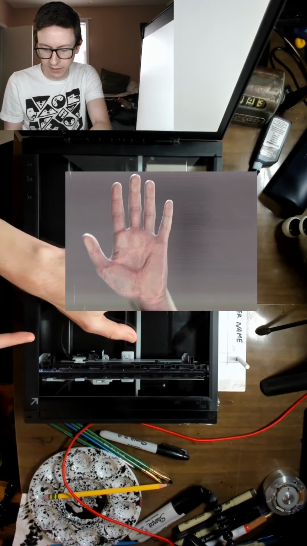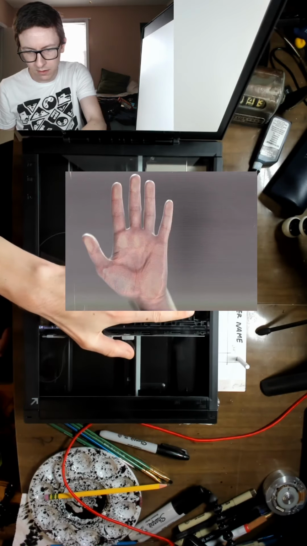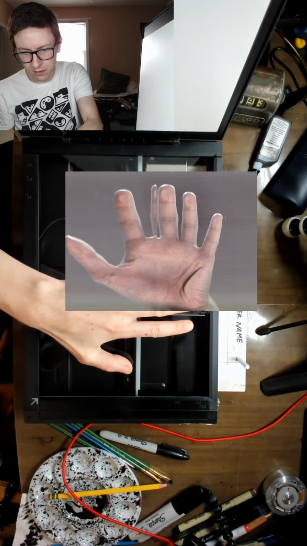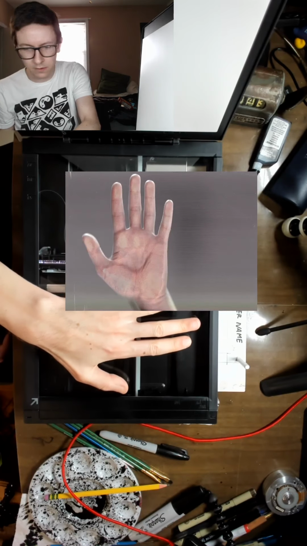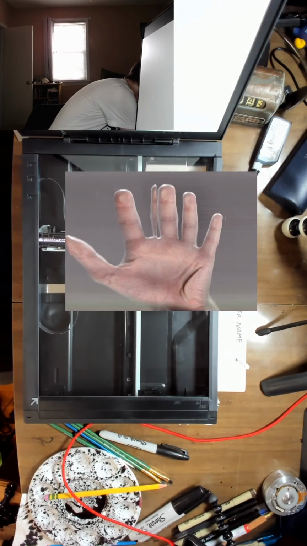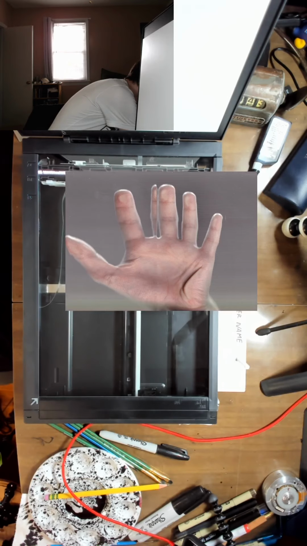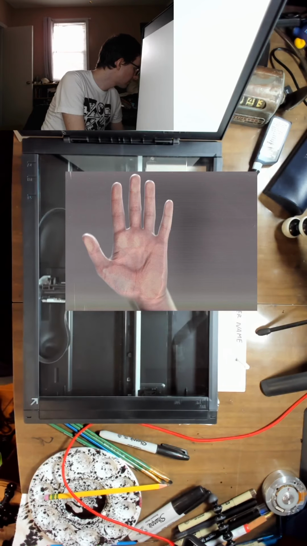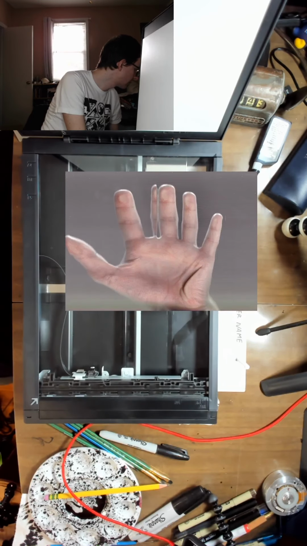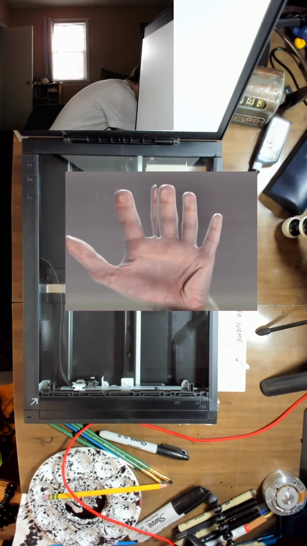So once this meets my hand, I'll start moving towards it. So now it's squashed instead of stretched.